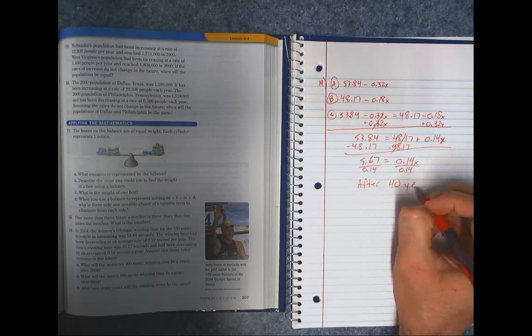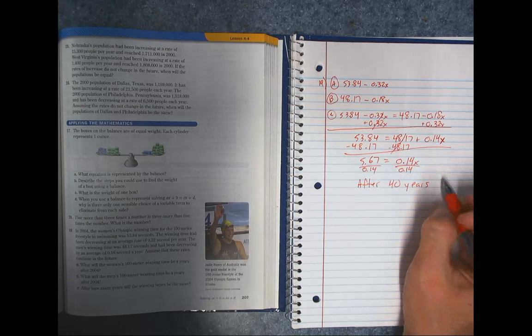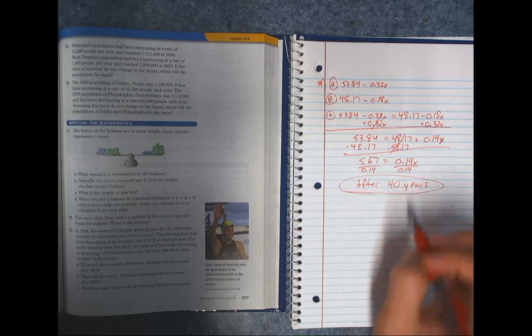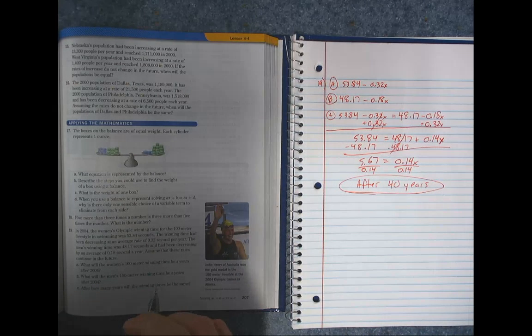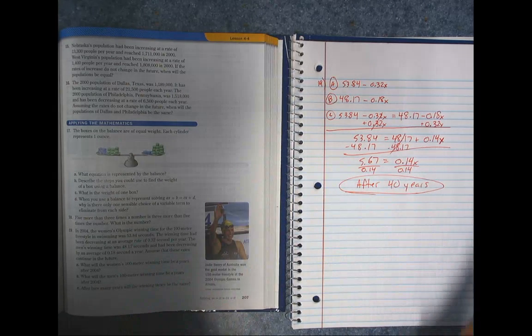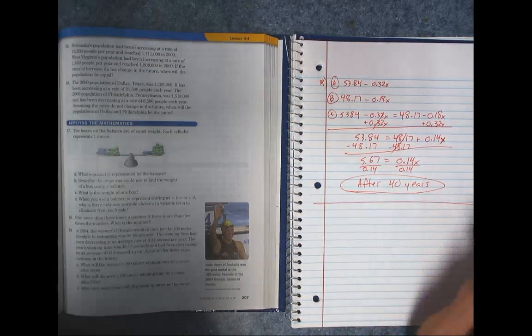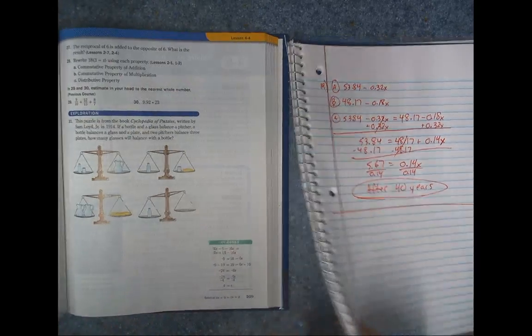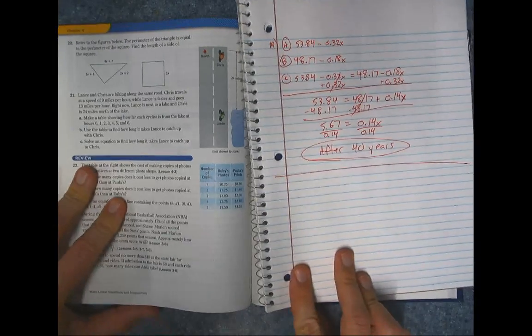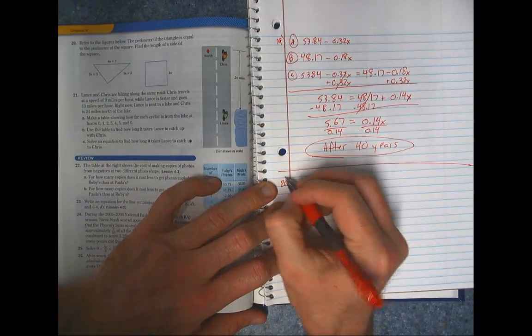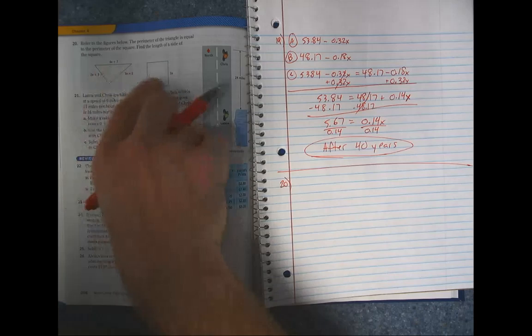After 40 years. You could say 40.5 years is fine as well. But it'll be after 40 years. Not before 40, but after 40.5. So after 40 years. And last question. Number 20. Some geometry here.